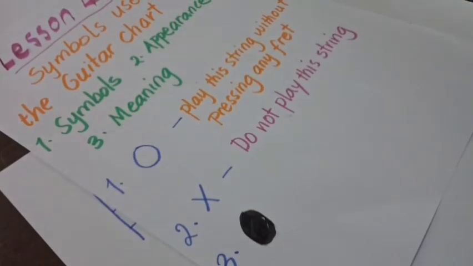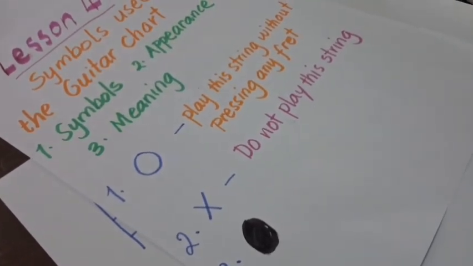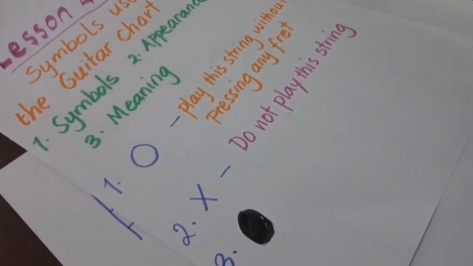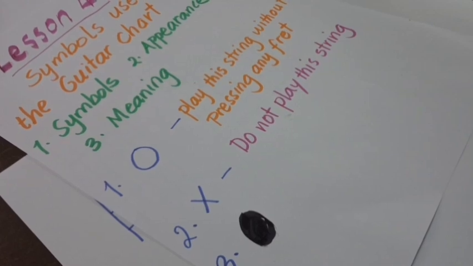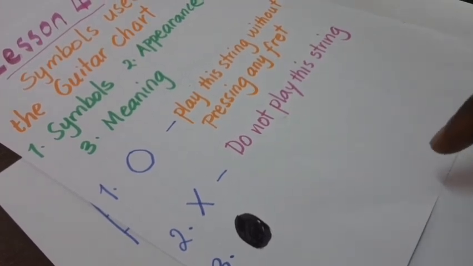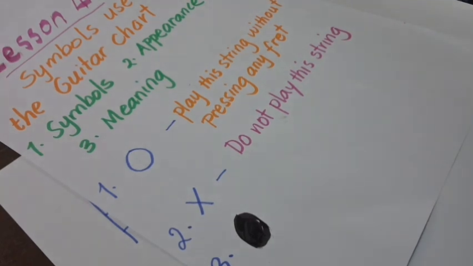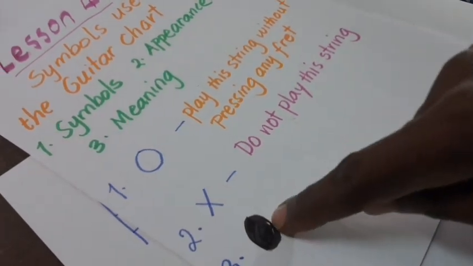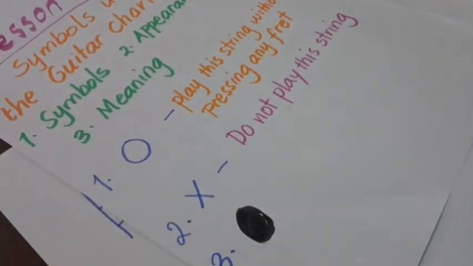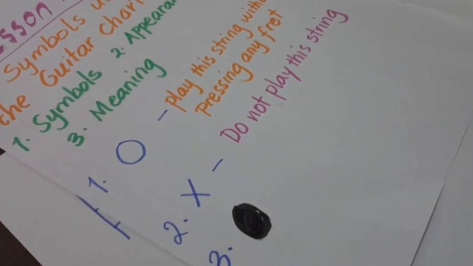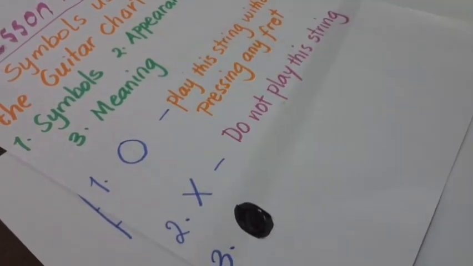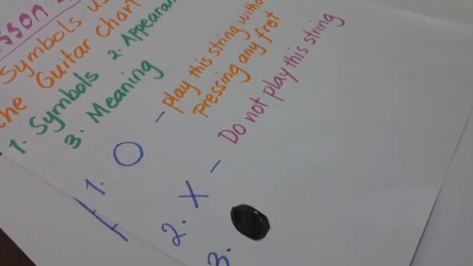Okay. This particular symbol means place your finger on the fret and then play it. It means place your finger. Now finger has come. So that means we have to know where fingers go and where they don't go.